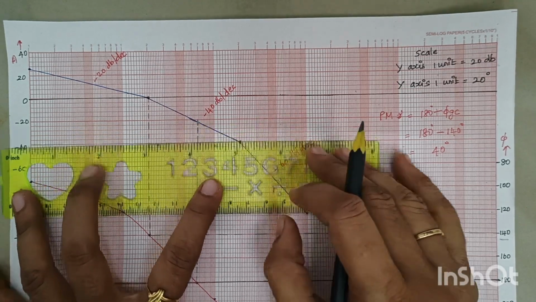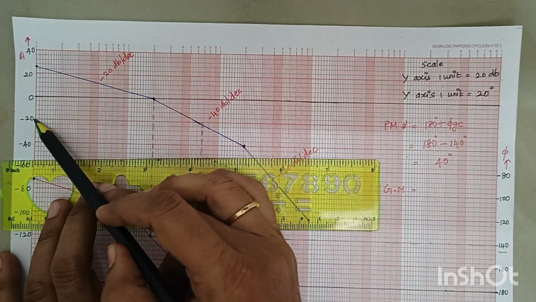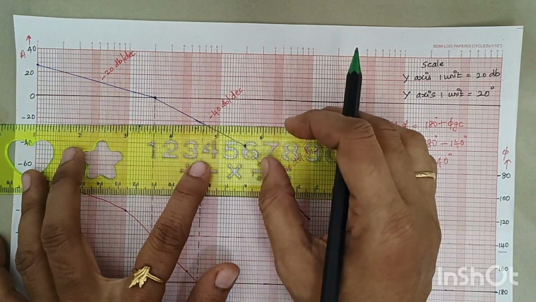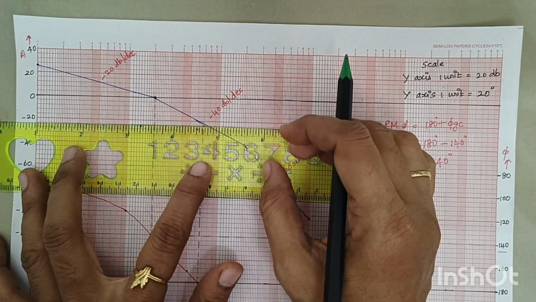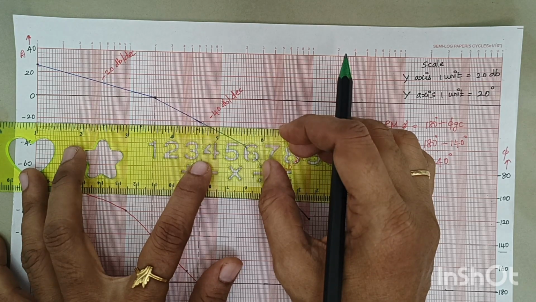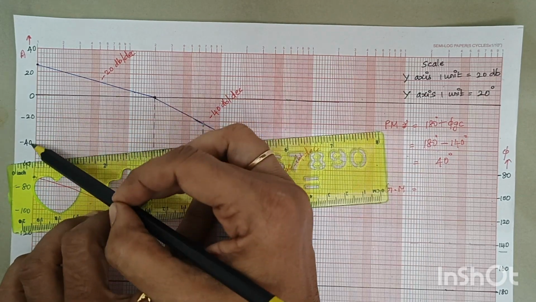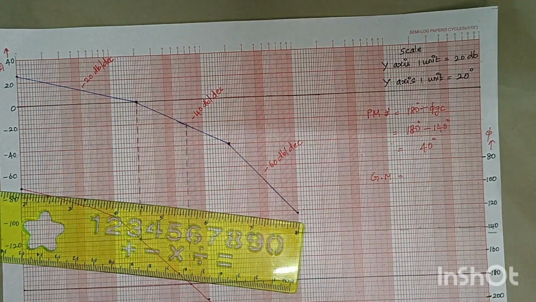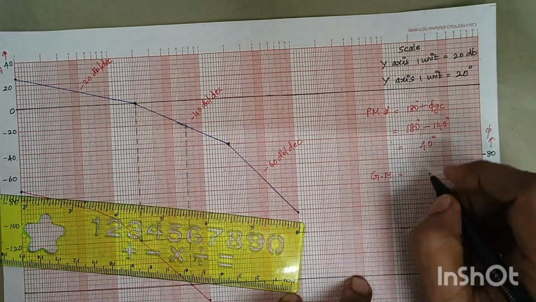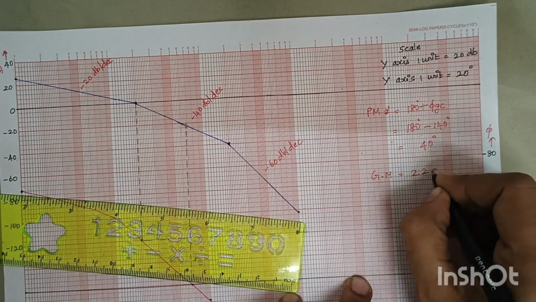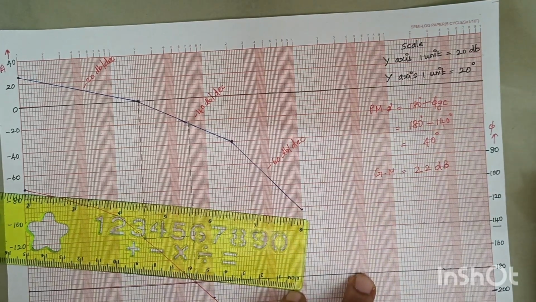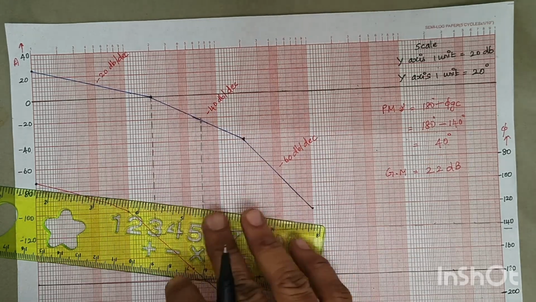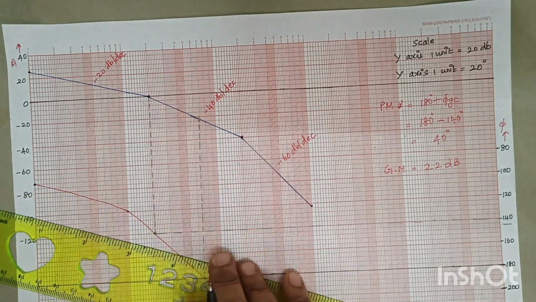Is it clear? You see, here it is minus 20, and here it lies just a point below. So it is around 21 point something or 22, because this is minus 20 and this is minus 40. So here the gain margin value is nothing but 22 dB. Right. So now we have to tell whether the system is stable or not.